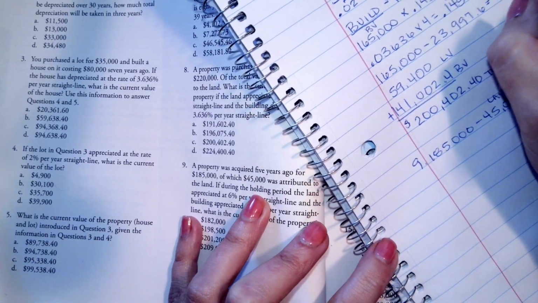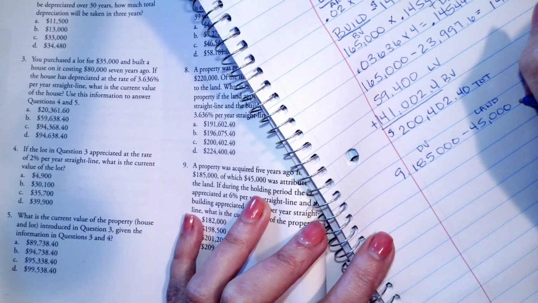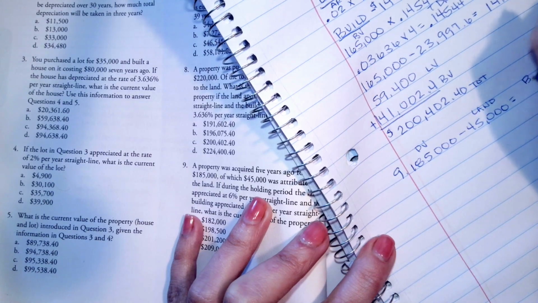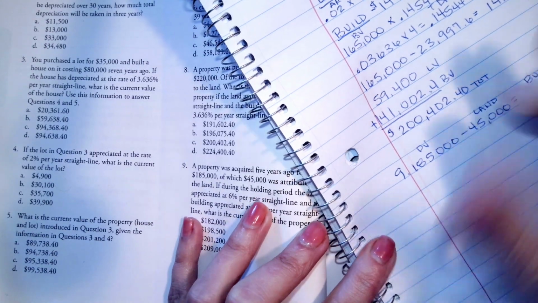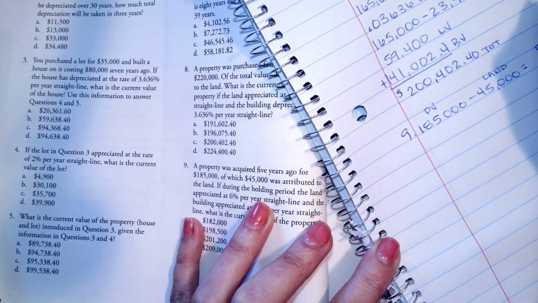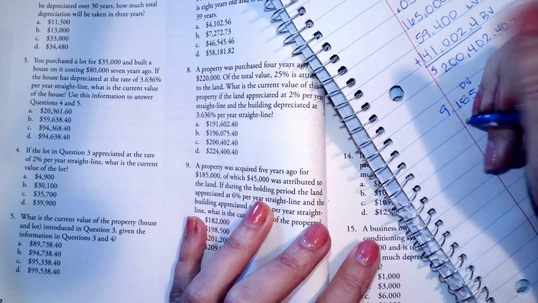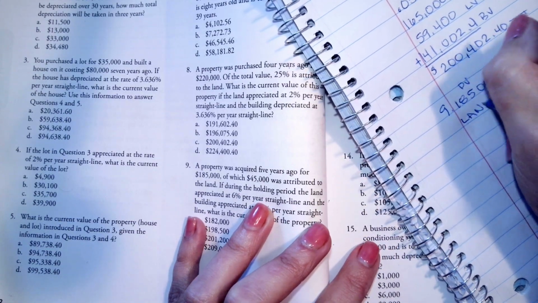So this is land. This is property value. We're going to figure out how much that is for the building. When you subtract that, you get 140.